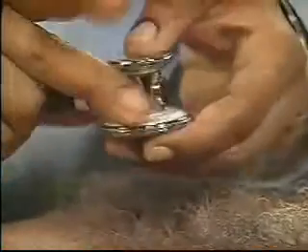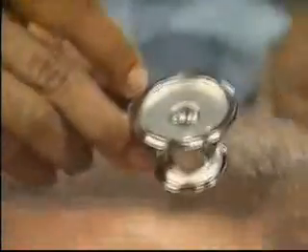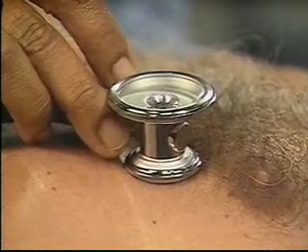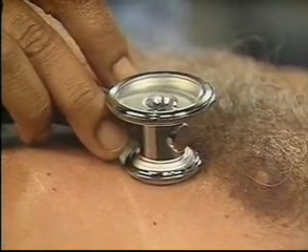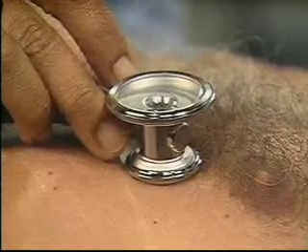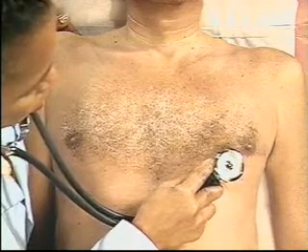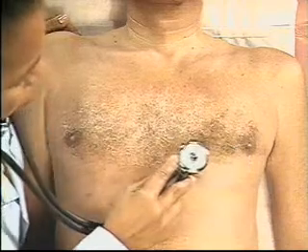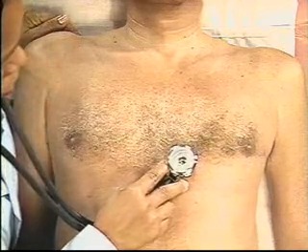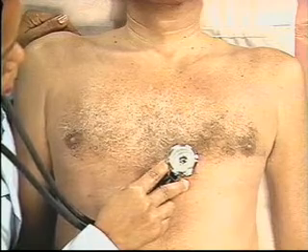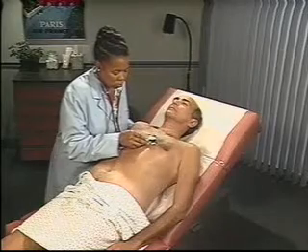Now switch to the bell of the stethoscope, which is more sensitive to low-pitched sounds such as S3, S4, and the murmur of mitral stenosis. Listen at the apex again. In the fifth interspace, and in the fourth interspace.